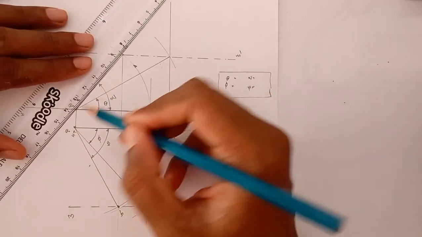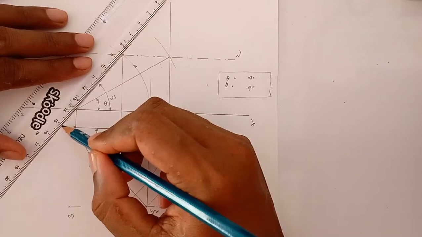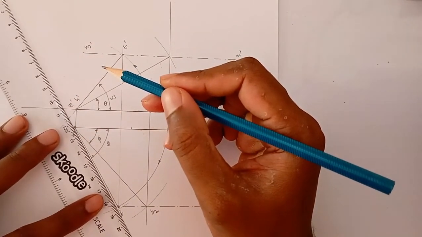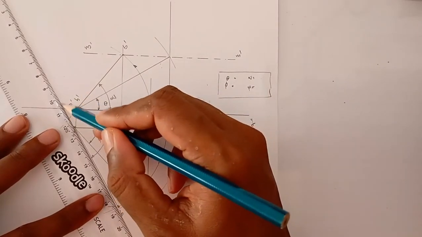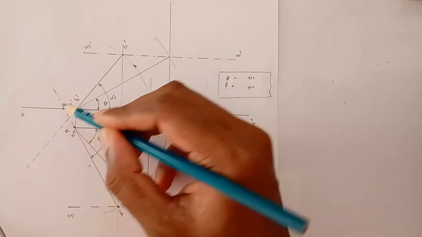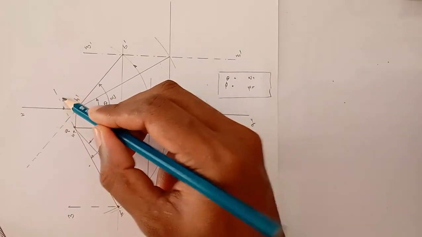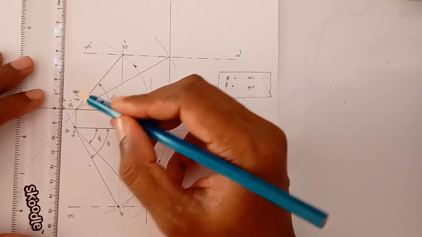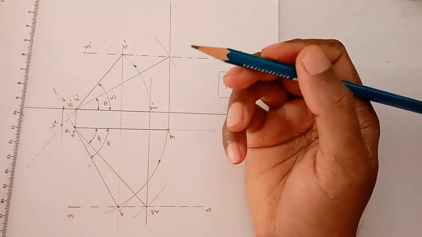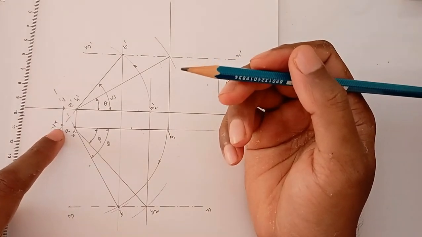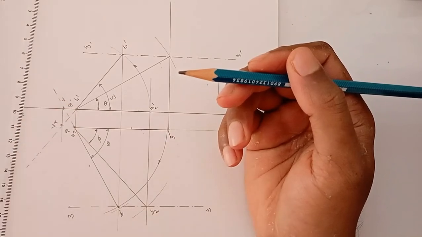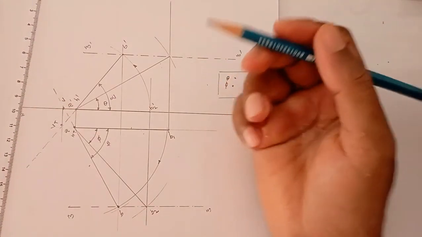You need to extend this front view, from the reduced length, and also extend the reduced top view. Find the point at which it meets the XY line. This is our V dash. Drop a perpendicular. This is VT. So measure V dash VT and H dash HT. This is our HT and VT.